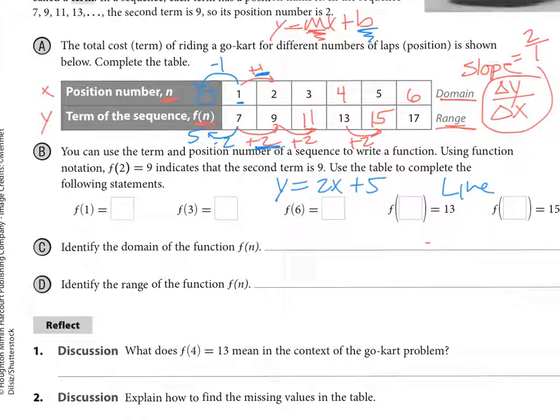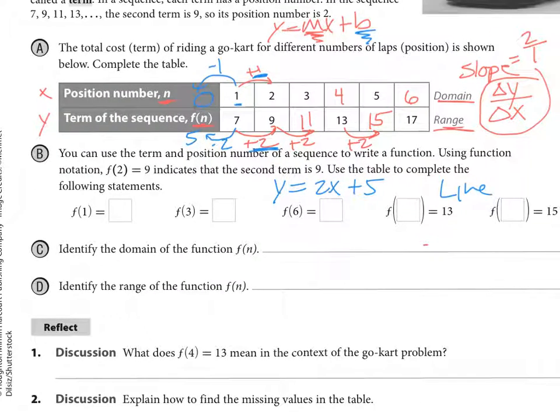So when we talk about the domain of the function, the domain is not all real numbers. We're talking about the number of laps here. So what kind of number of laps can I have? 1, 2, 3, 4, 5. Okay, so only positive integers. Yes. Okay, or whole numbers. Can't have decimals, can't have fractions, can't do a negative number of laps. Everybody understand what I mean? Yes. Okay, cost.